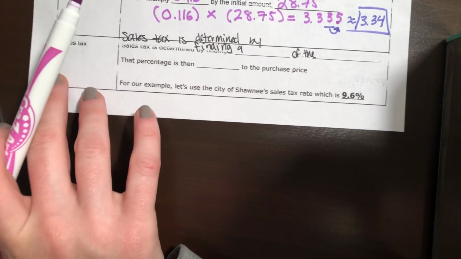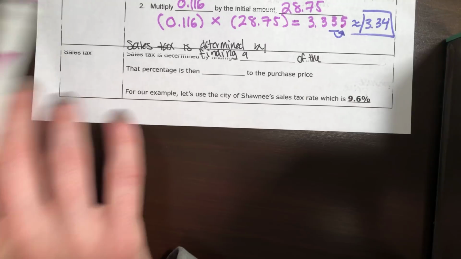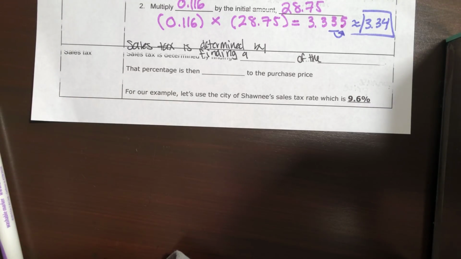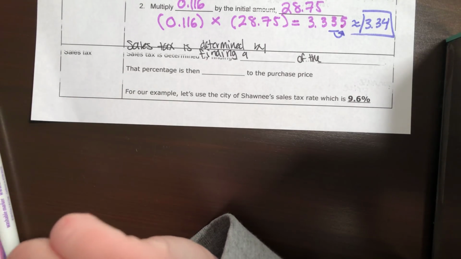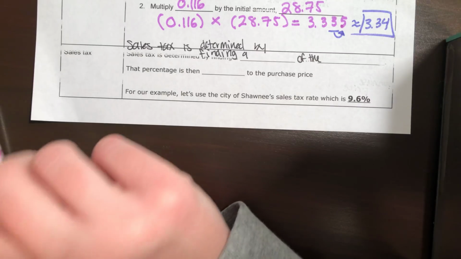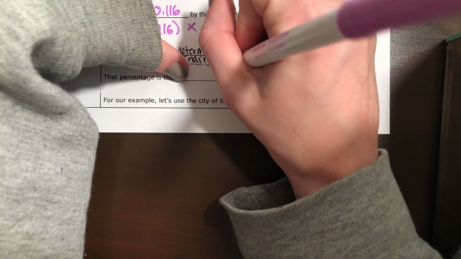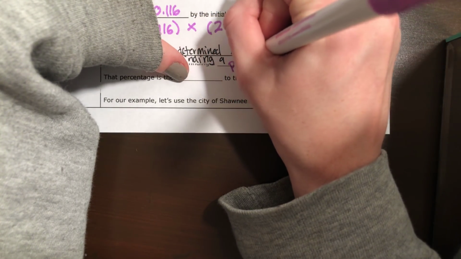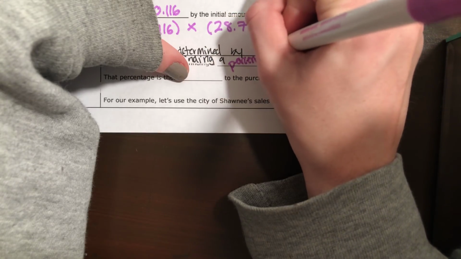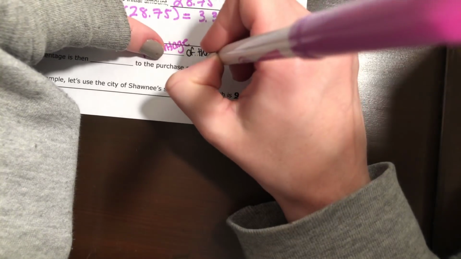So getting into some more real life type stuff. Sales tax is determined by finding a percentage of the purchase price.